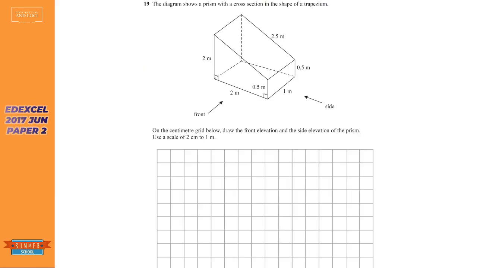Right, next we move on to our Edexcel question, and this time it asks us to draw the front elevation and the side elevation. So the front elevation will be, well, where it says front, it will be this bit here, all of this side here.